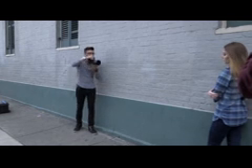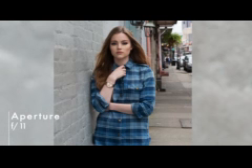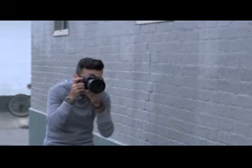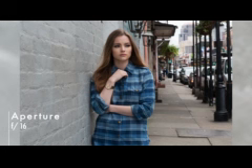And let's go up to f11 now. And even this is far too sharp for me. And I'm going to go all the way up to f16 to show you how distracting this background was. And that is f16. And as you can see, the background is so sharp that we're losing our subject in the background. It really does not stand out in any way.